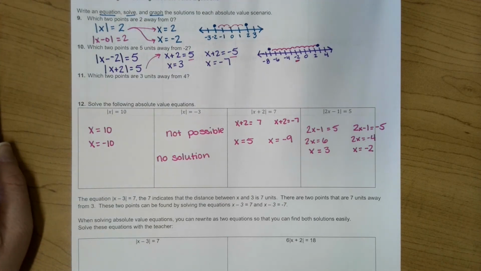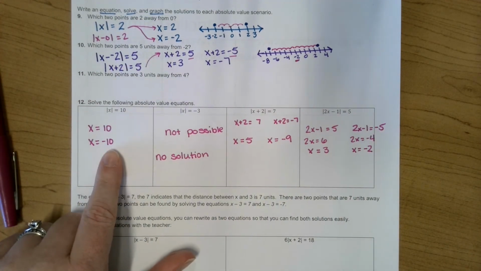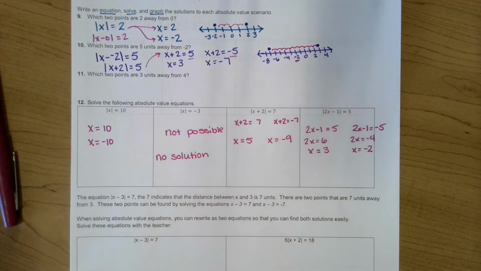Okay, so here are my solutions to number 12. So first one should have been easy. You can take the absolute value of 10 and -10 and end up with +10. The second one, I think some people are going to struggle with, but this has no solution. Remember, when we do absolute value, we're looking for distance between points, and distance cannot be negative.